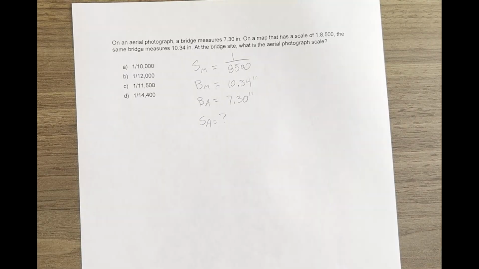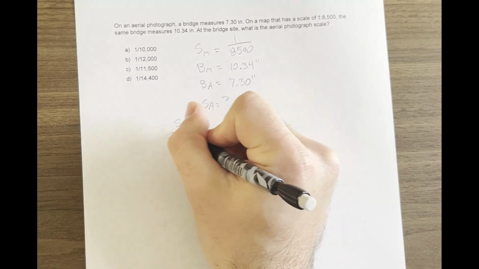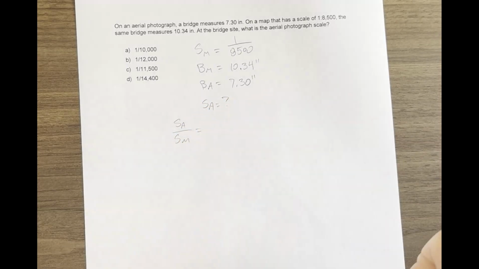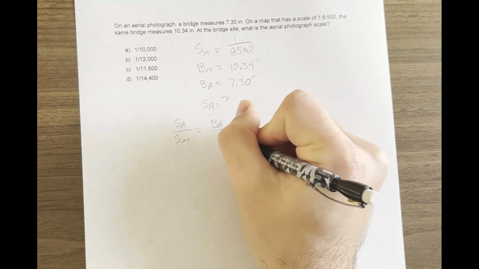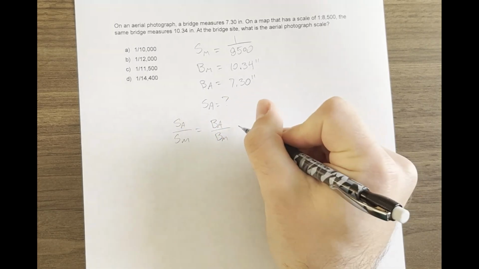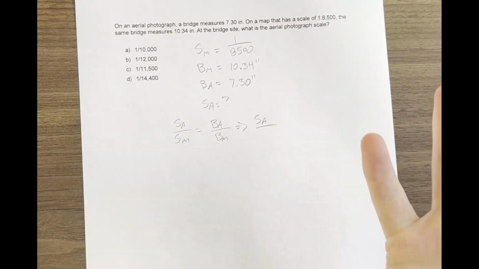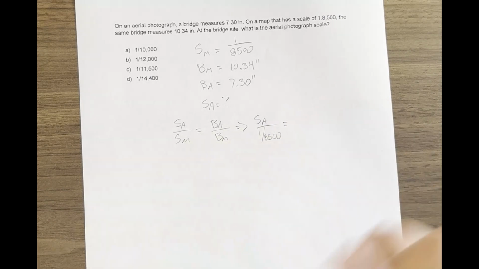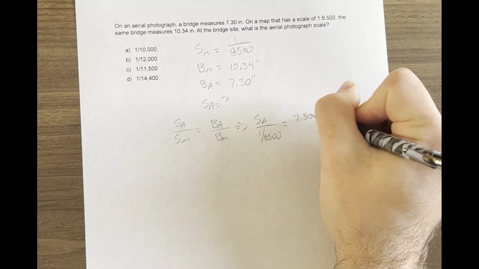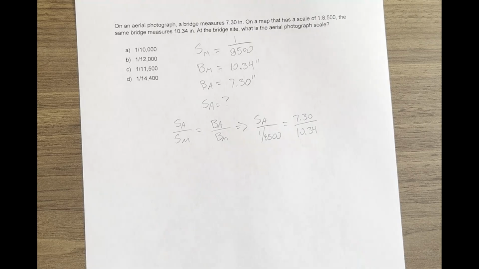This is just simple cross multiplication, so I'm going to set up the formula. Scale of the aerial over scale of the map is equal to the bridge on the aerial over the bridge on the map. Therefore, the scale of the aerial, which is what we're solving for, over 1 over 8,500 is equal to 7.30 over 10.34.